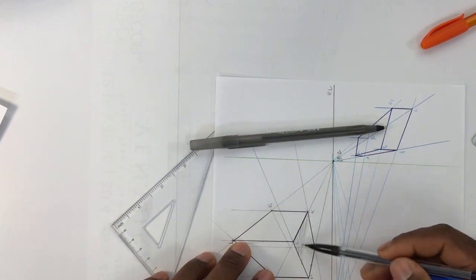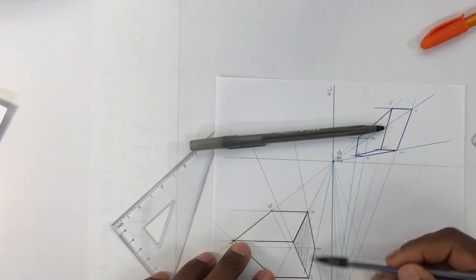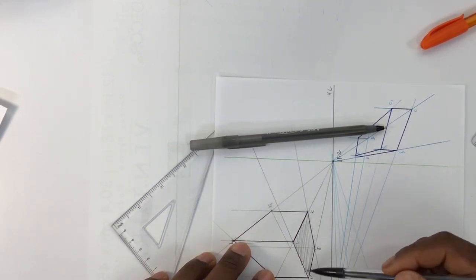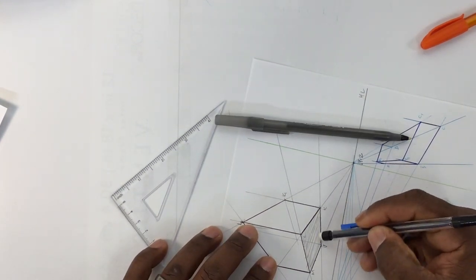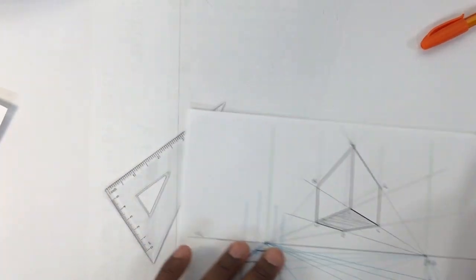I'm doing it lightly. I don't think it's going to disrupt any observations that you guys need to make. All right, so there we go.